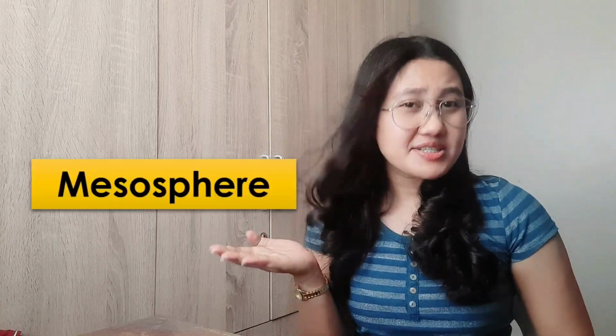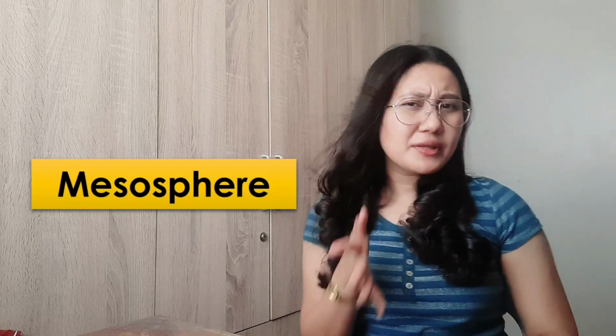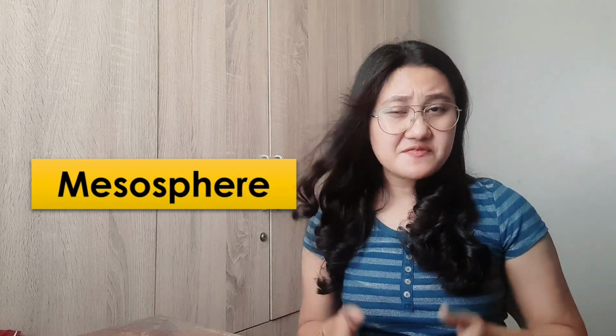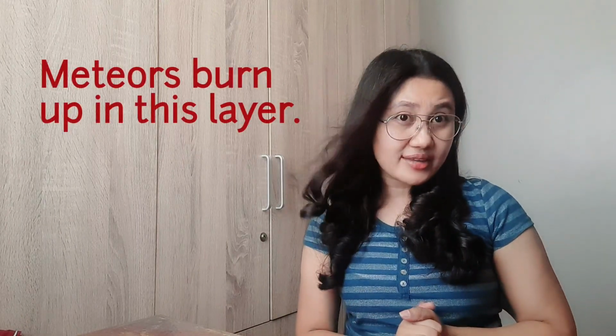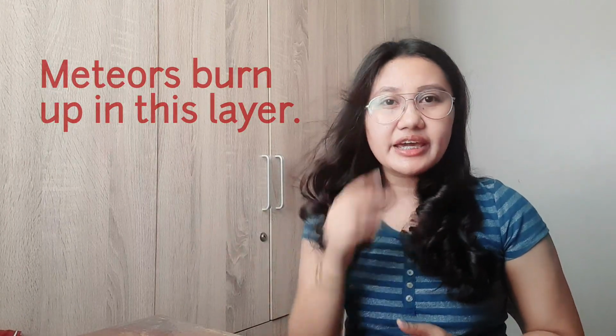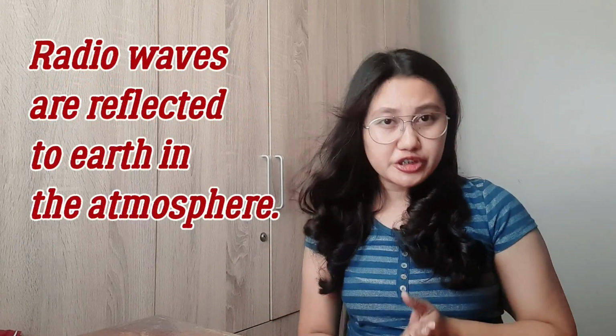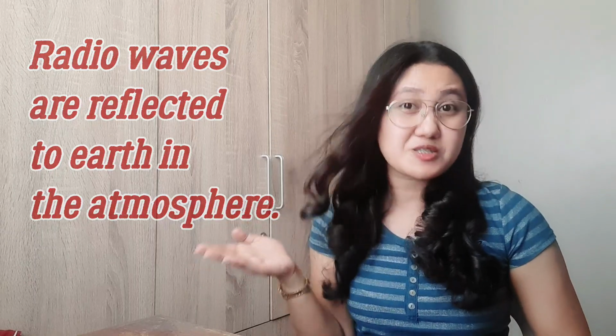Now, we have the third layer of the Earth, which is the mesosphere. Yan. So, ano naman ang meron sa mesosphere? So, just like what I've said, mesosphere is the third layer of the Earth, which goes from 50 kilometers to 90 kilometers. At syempre, sa mesosphere, dito naman nagbe-burn up yung mga tinatawag natin na meteors. Okay, and ano pa ang meron sa mesosphere? The radio waves are reflected to Earth in this layer sa mesosphere.